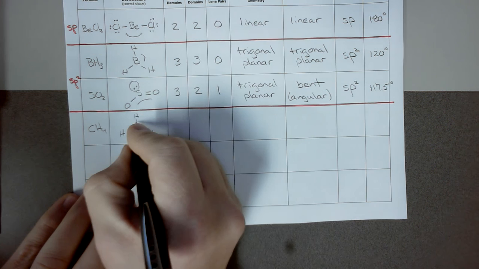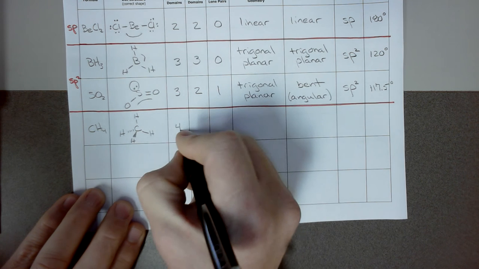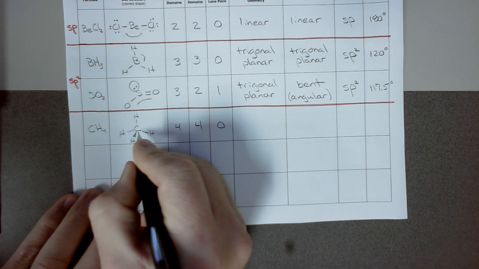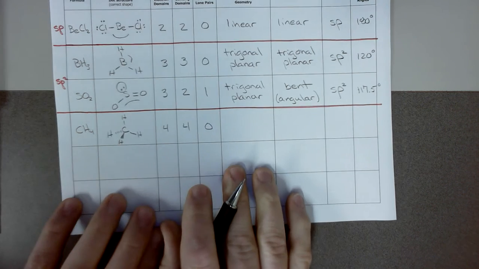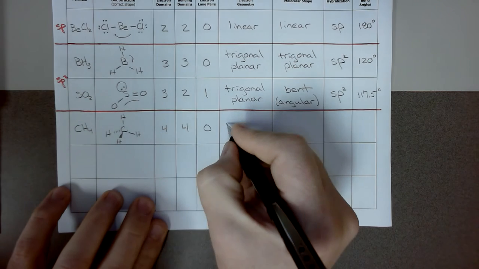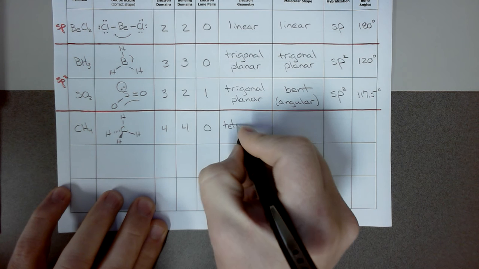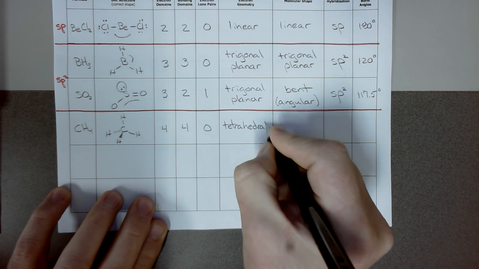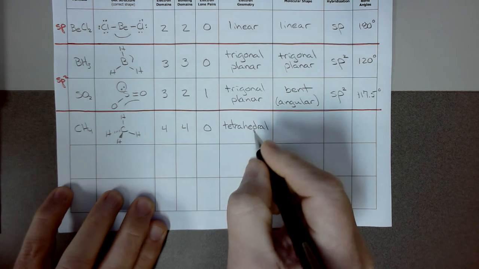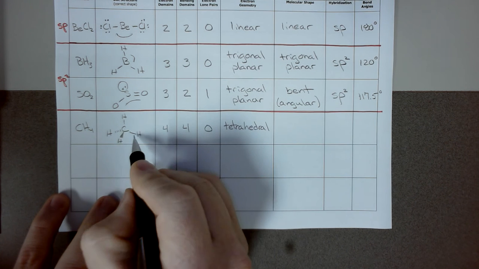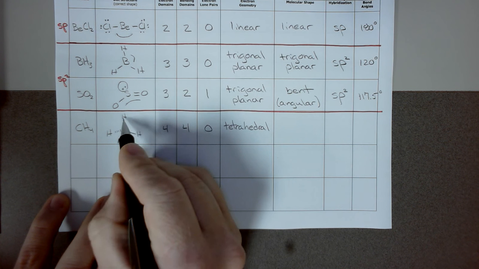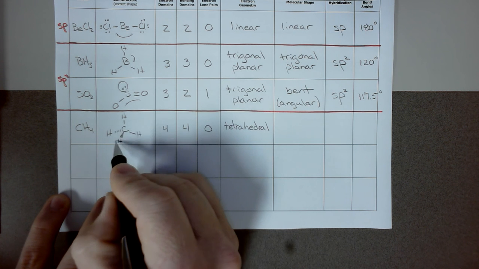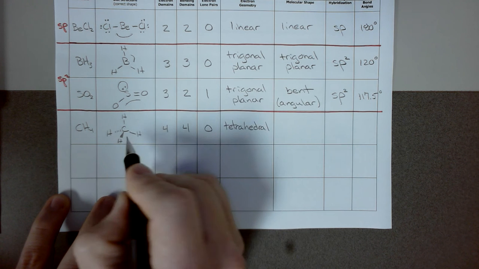Now we have 1, 2, 3, 4 electron domains, 1, 2, 3, 4 bonding domains, and no lone pairs around the central atom. Remember, we're looking at the central atom. And the name of this is tetrahedral. Tetra meaning 4, hedral meaning sides or faces. So tetrahedral, 4 sides or 4 faces. And if you can see this, there's a face between these here, a face between the ones in the back, a face between the ones on this side, so that's 3, and then a face here on the bottom.